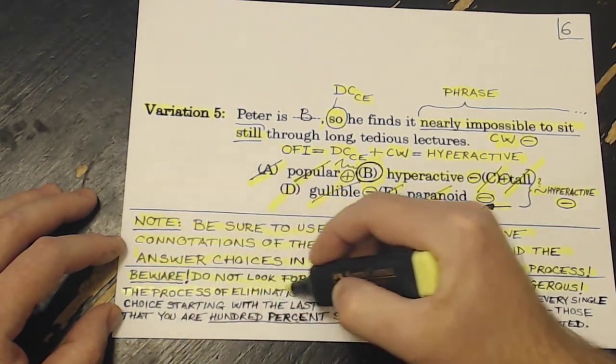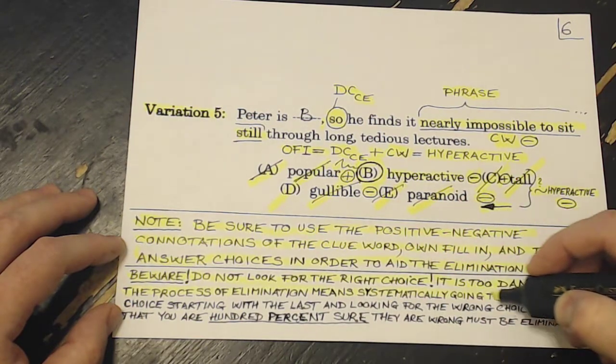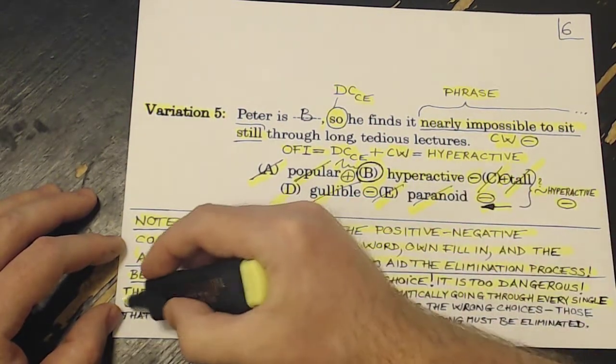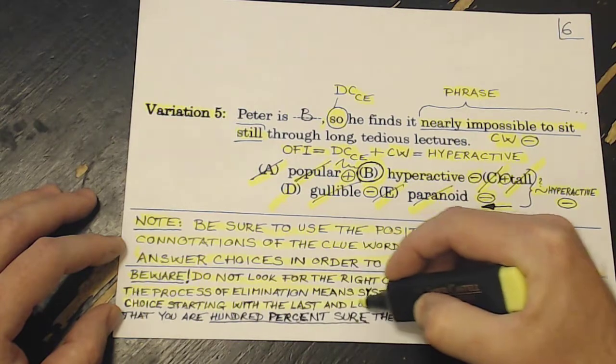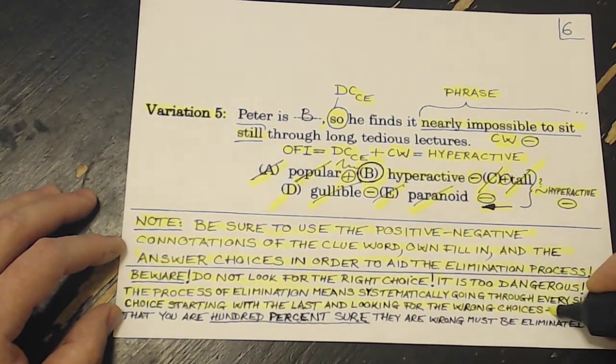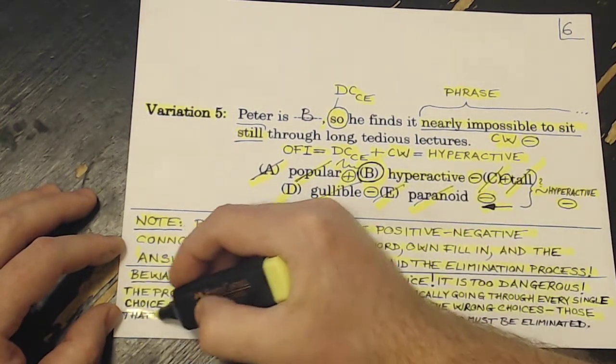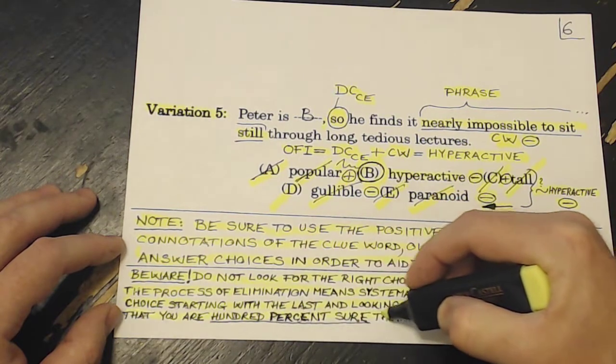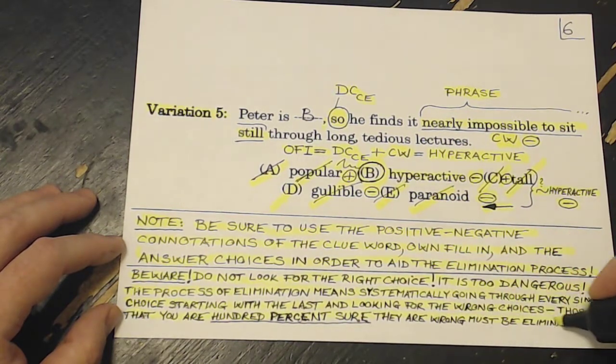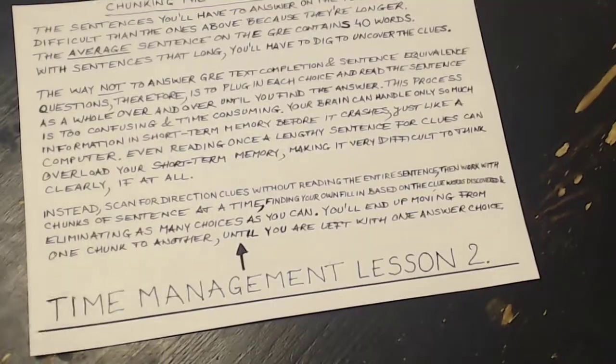The process of elimination means systematically going through every single choice, starting with the last, and looking for the wrong choices. Those that you are 100% sure they are wrong must be eliminated. Okay, let's move on to another exercise. Well, actually, we're finished with this part.